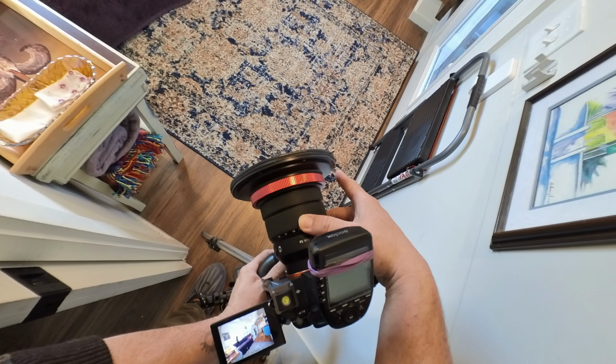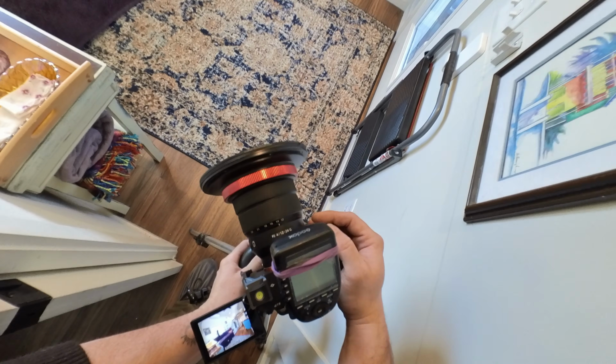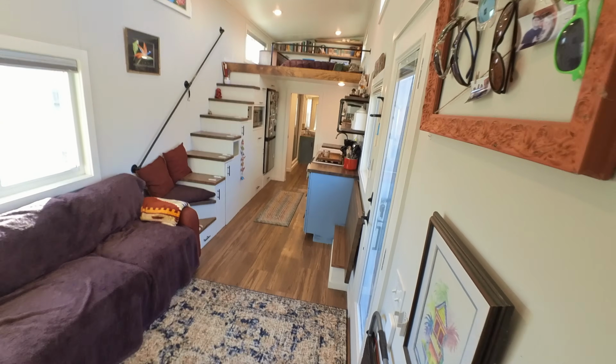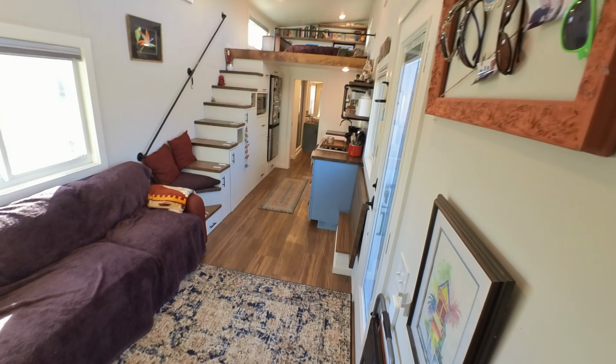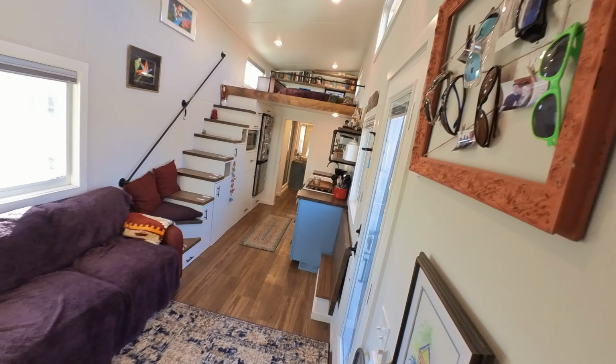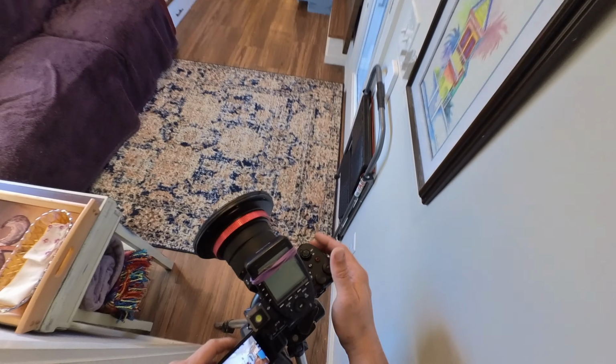So the reason I'm shooting HDR is because seeing outside of the windows here is going to be critical since it's such a tiny space. So that's the main reason I want to do HDR. And the second reason is, once again, I can't really hide my strobes all over the place like I typically would in a larger house, and it'll just look overall better if I do the HDR.